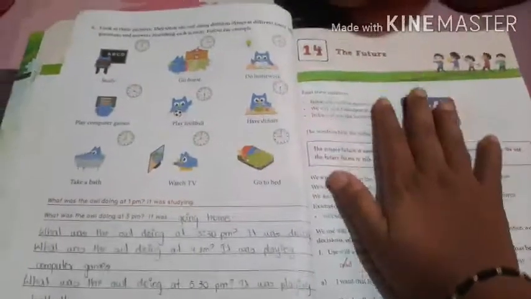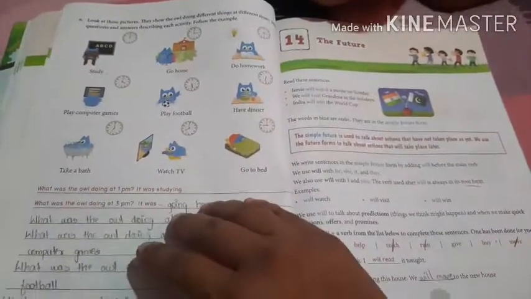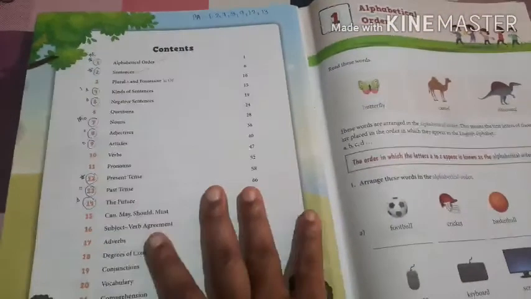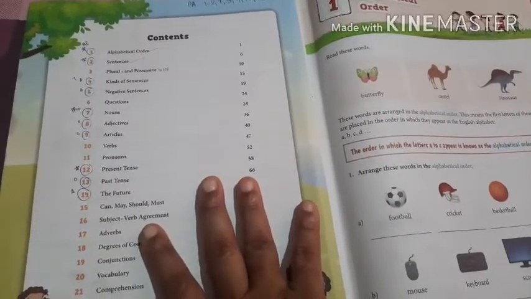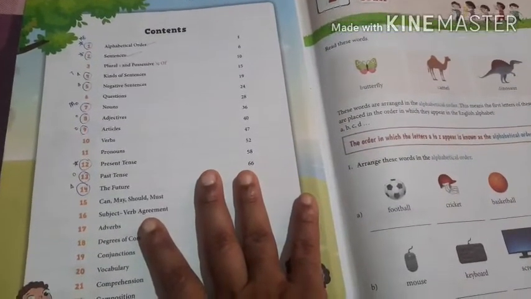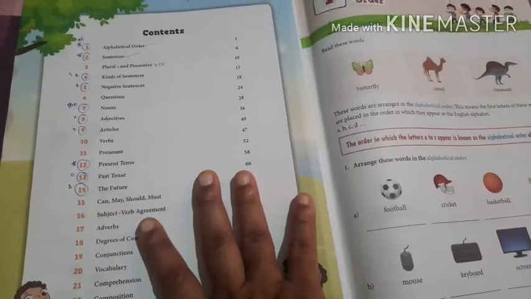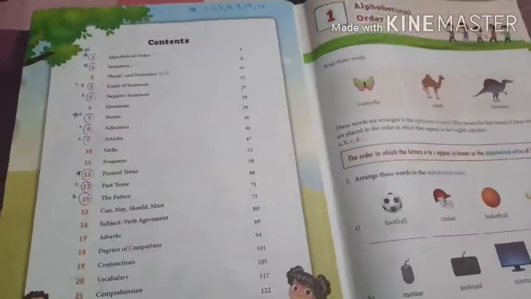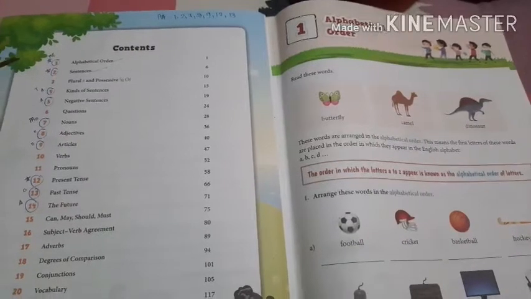So these were the chapters that we have learned during these 3-4 months. This was the course, right? So we have learned alphabetical order, sentences, plurals or possessives, kinds of sentences, negative sentences, nouns, adjectives, articles, present tense, past tense and future tense. Right? Chaliye. So this was today's brief knowledge about the grammar syllabus along with the information about the chapters.